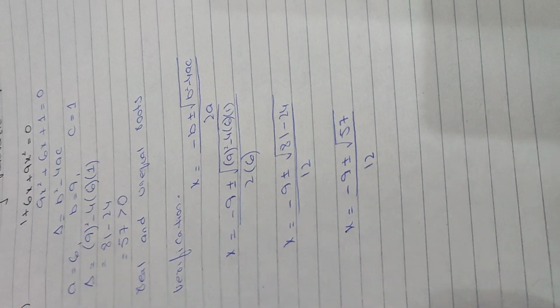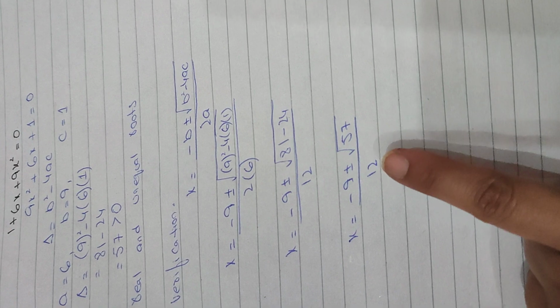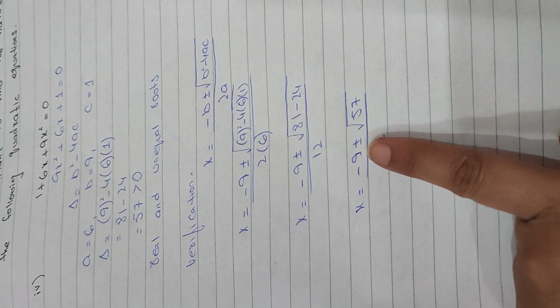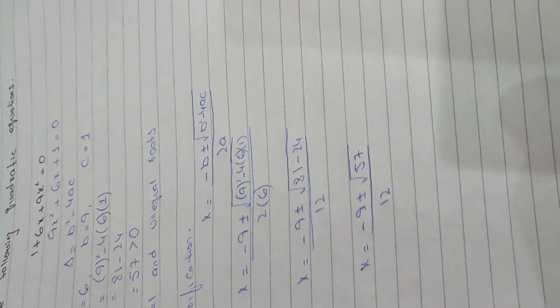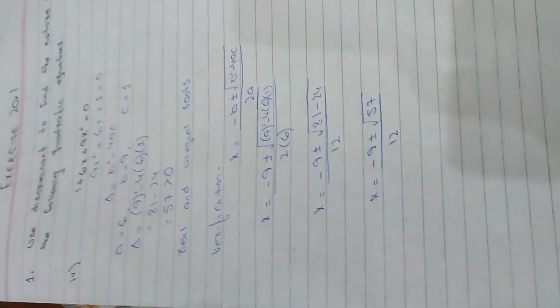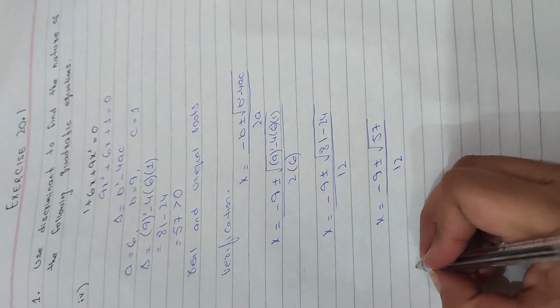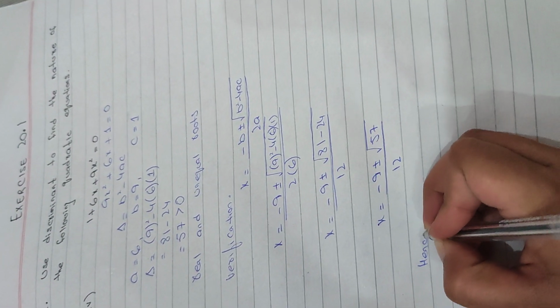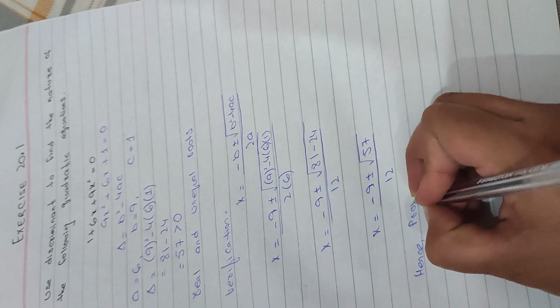Now you can see you have proved that the roots are real and unequal. So you can write, hence proof roots are real and unequal. Hence proved.